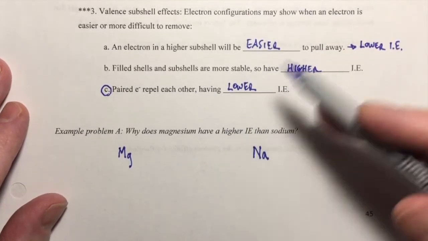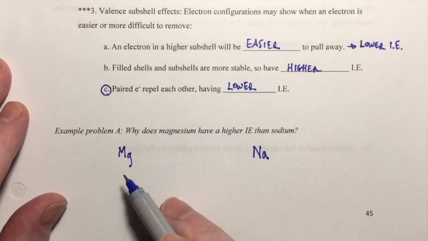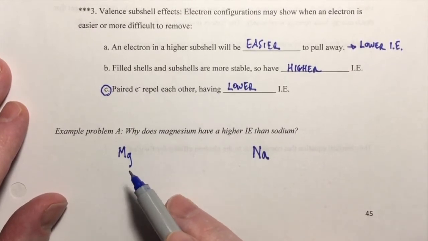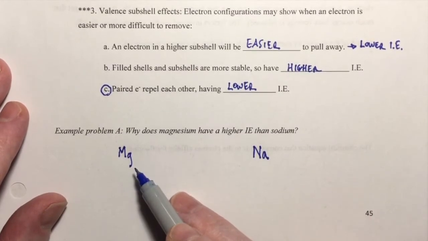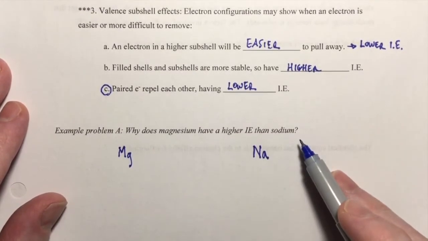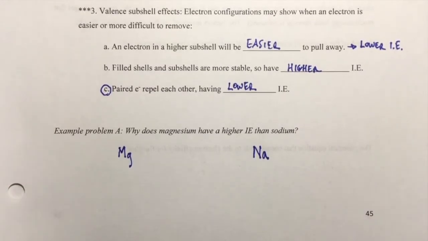So I'd like for you to pause the video as you consider the three factors that we've talked about here and decide why magnesium has a higher ionization energy than sodium. I'm telling you that it does, so you tell me why that's the case. Pause the video now and see if you can come up with a rationale for that. And when you're done, resume the video and I'll walk us through this.